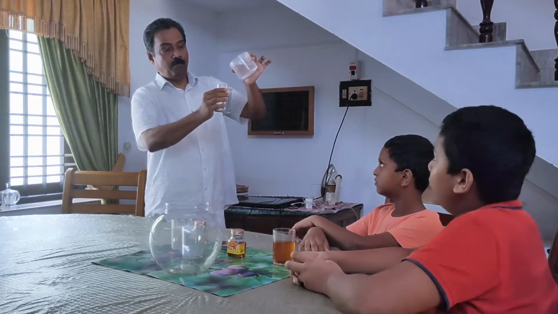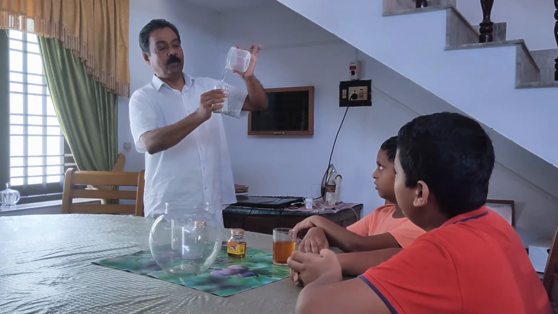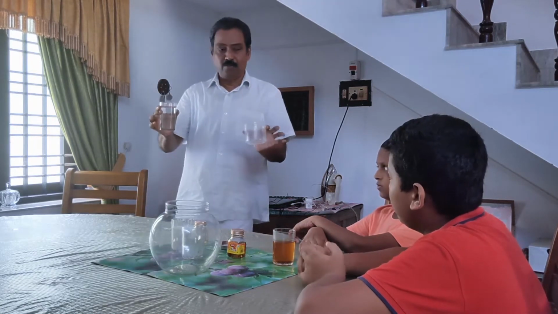What is it? Takes the shape of... No, takes the shape of the container, I will discuss it later. And you see, the flowing is from higher level to lower level. The flow of liquid is always, for all liquids, from higher level to lower level.